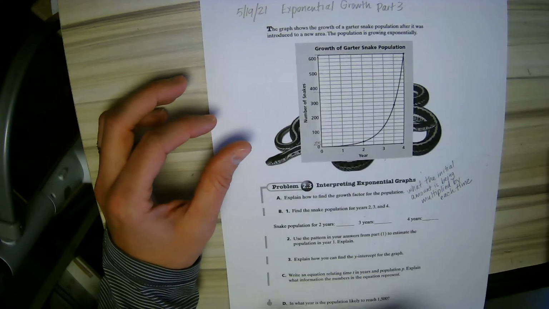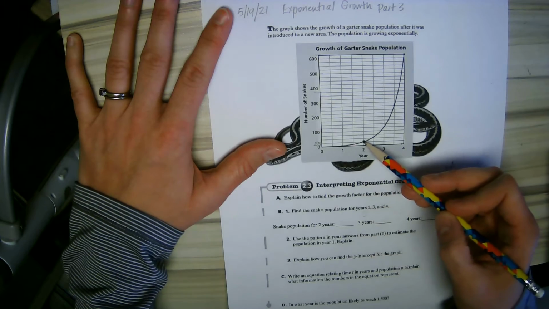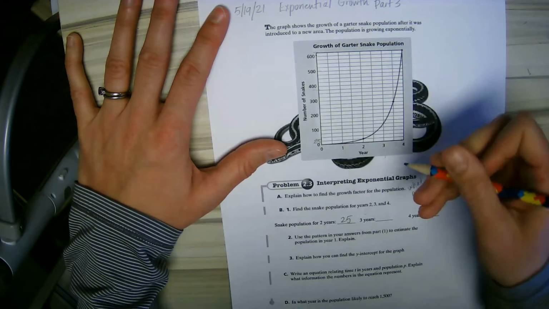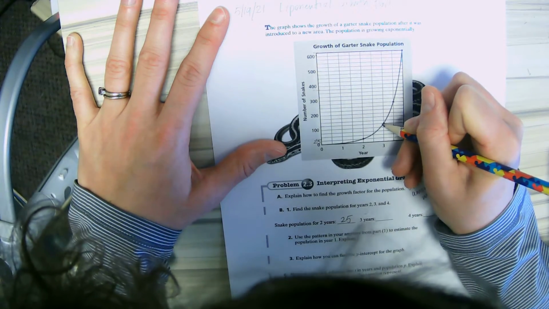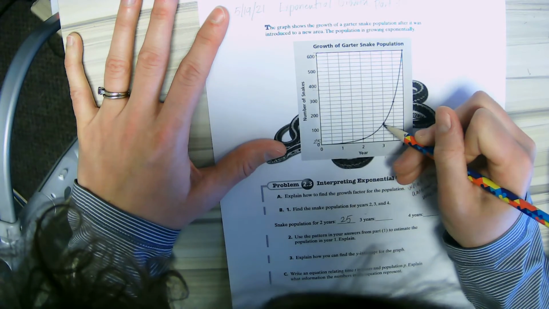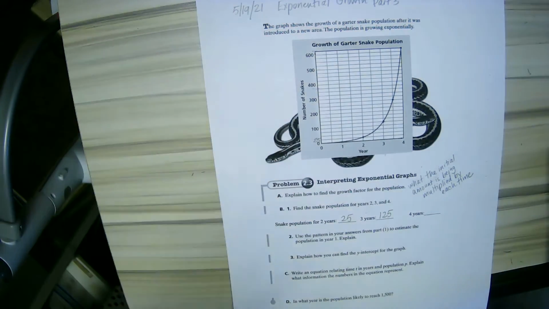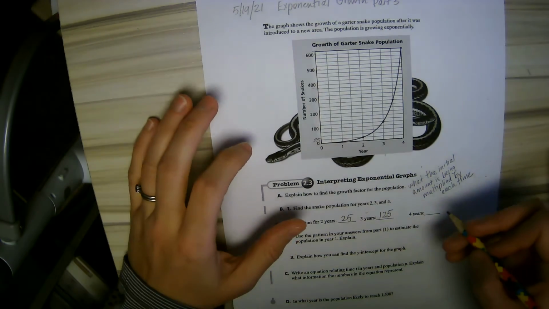So if we're looking at the snake population for 2 years, here we would have 25, right? And 3 years, it looks like 1, 2, 3, 4, 125. And at 4 years, it looks like 625.